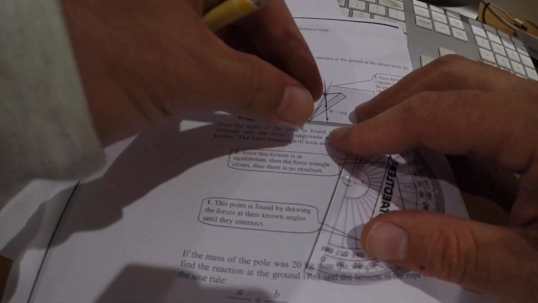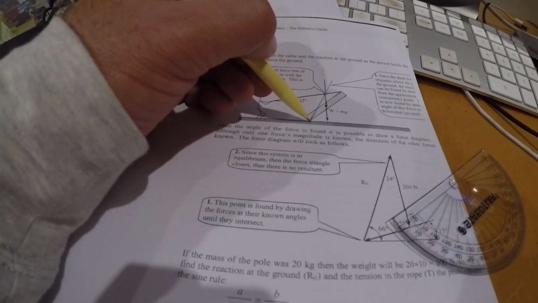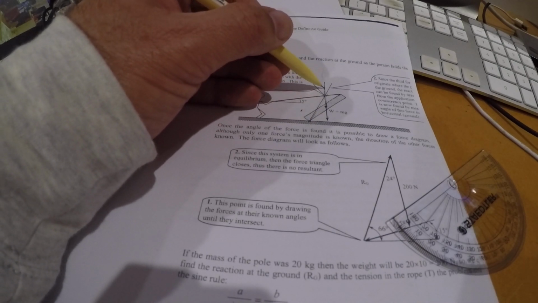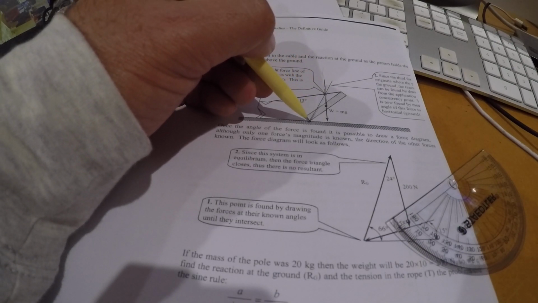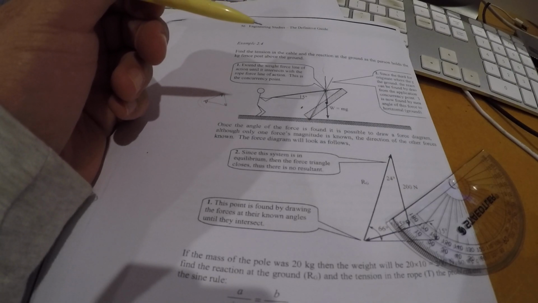So be a bit more accurate than I was just then, but they've done it in the book anyway. So you've got that line from there to there. They won't give you the reaction force and this weight force. So we extend your line up first to find where the two points meet, and then go from your ground, where your reaction force is acting, up to this point here. And that is how you draw the diagram.